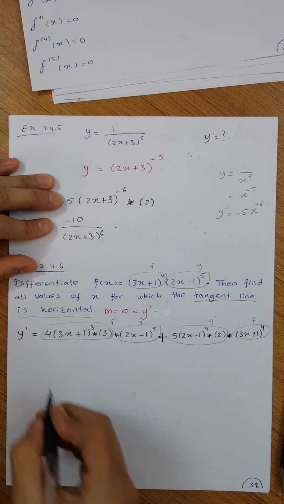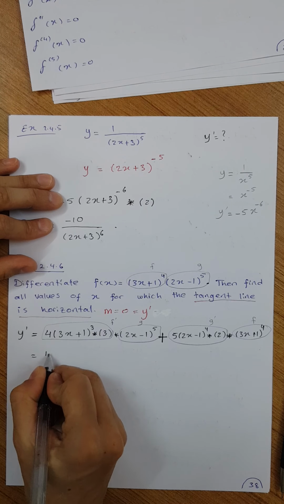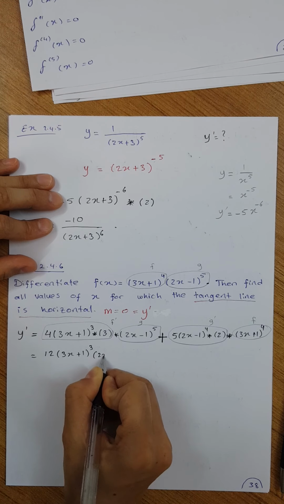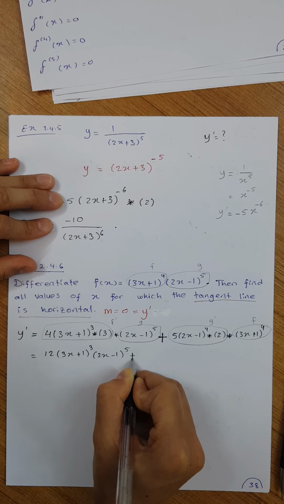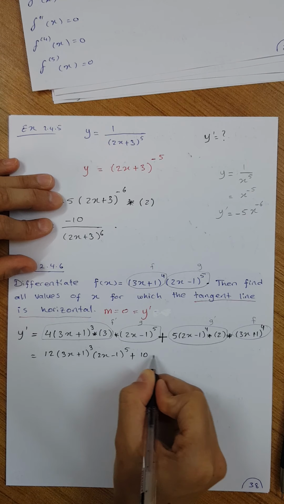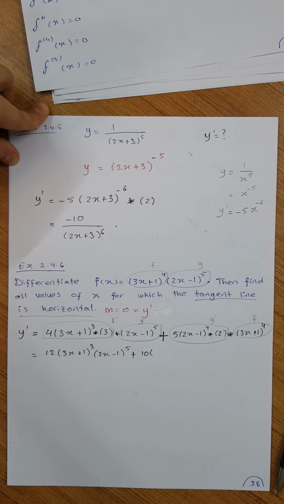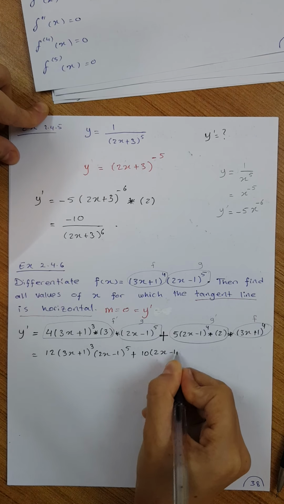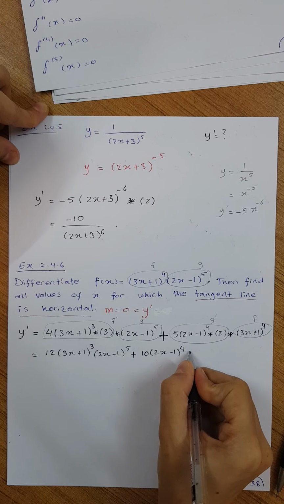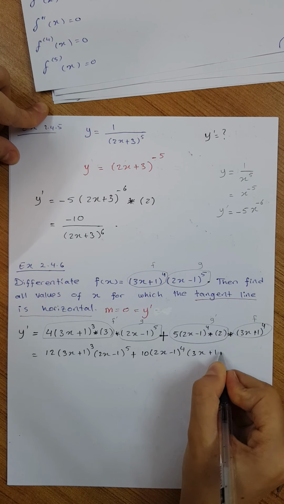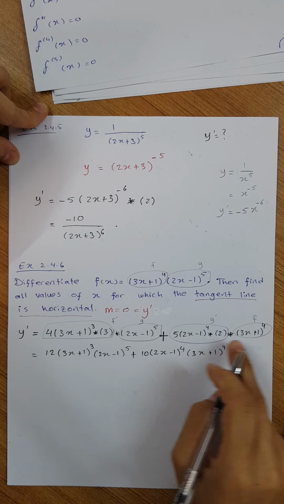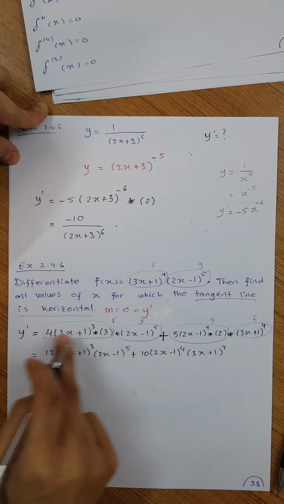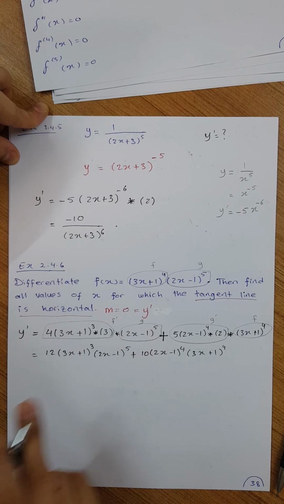Now let's do simplification. 4 multiplied by 3, that's 12. 3x plus 1 to the power of 3, 2x minus 1 to the power of 5, plus 5 multiplied by that one is 10. 10 multiplied by 2x minus 1 to the power of 4, and here we've got 3x plus 1 to the power of 4. Look, I just simply multiplied this number with that one and put this one and that one in its place.